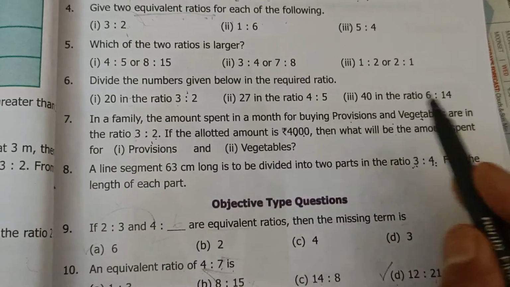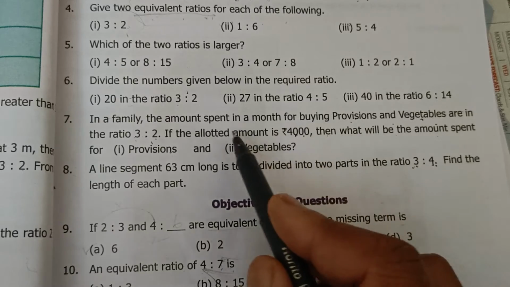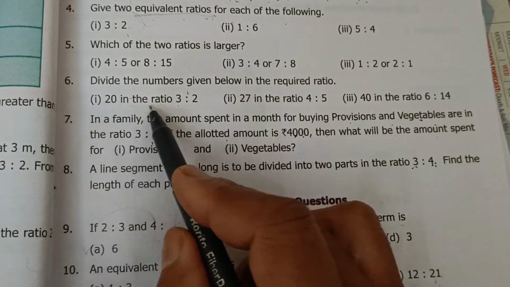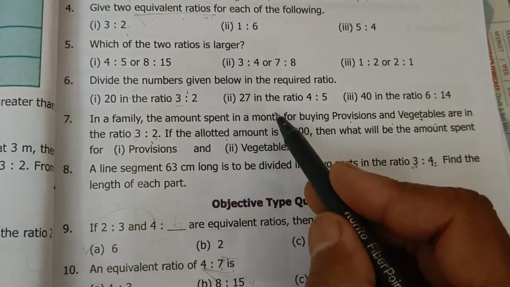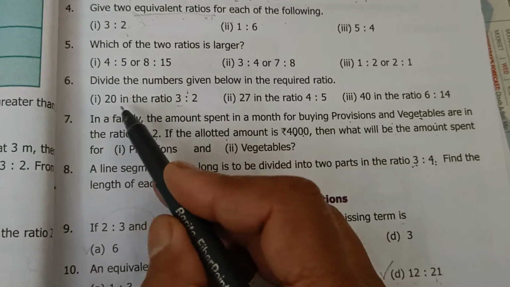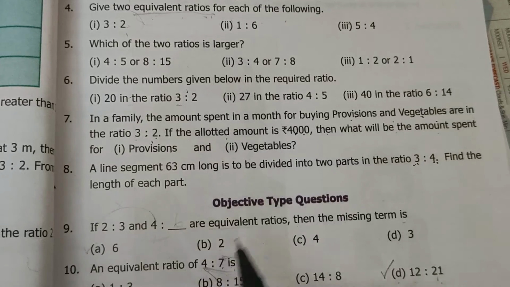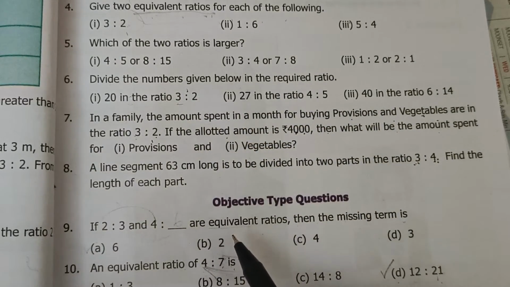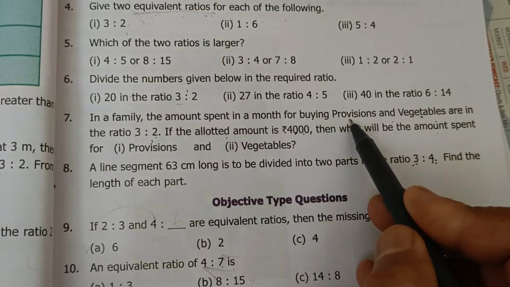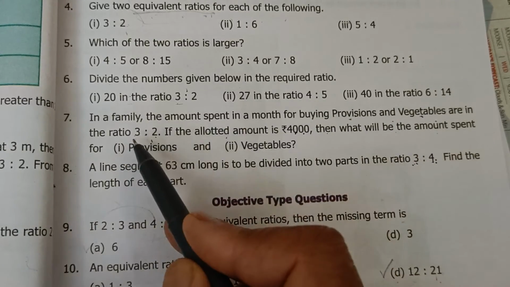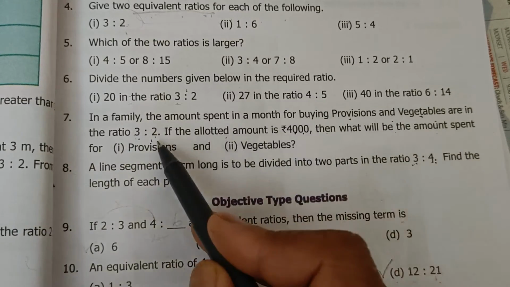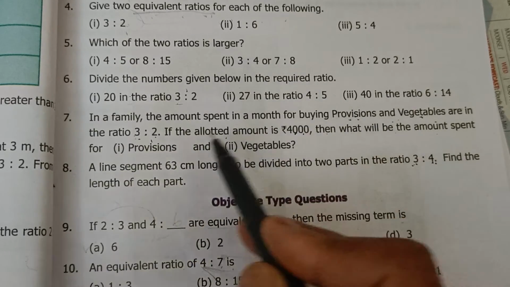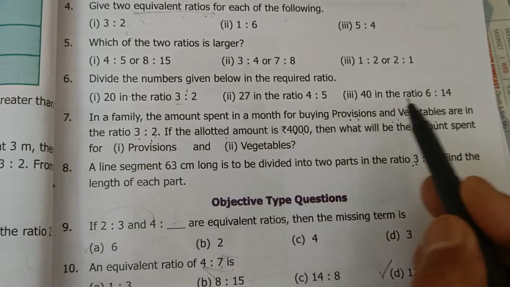So from this story, we have to understand the story and write this in the form of the previous one as simple, just in one line. This 4-line story, we have to write it into one line. That is the only difference. After that, doing the sum is the solving is the same. So it is provisions is to vegetables. Provisions is 3 and vegetables is 2. We cannot change the order of ratio. So provisions and vegetables means 3 for provisions and 2 for vegetables.